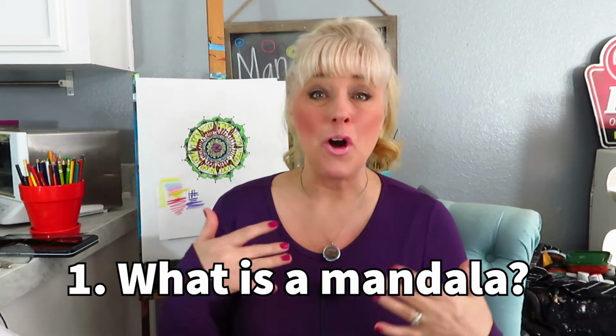It is from the Sanskrit language, which is an old Indo-Aryan language, and it actually means circle. So we talked last week about balance. We're talking about a circle with a center. So we're talking about balance again.